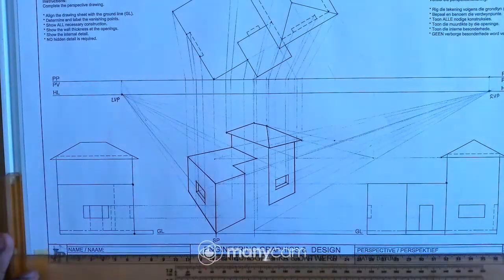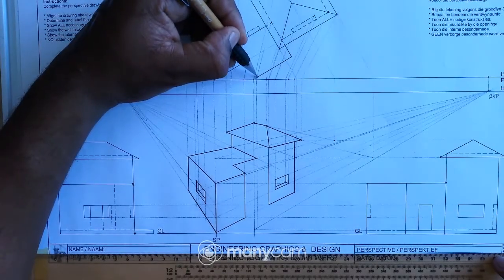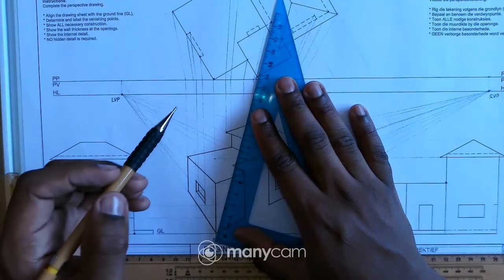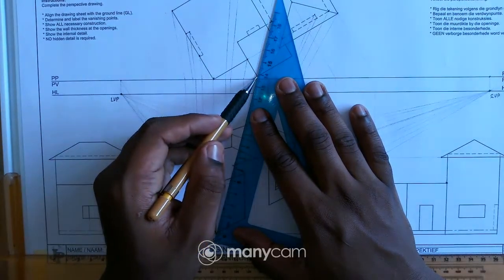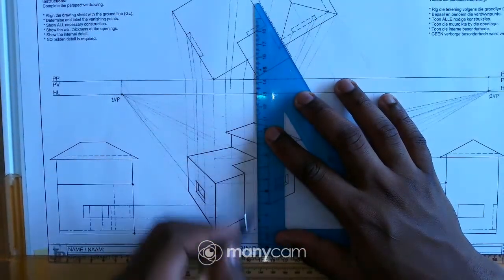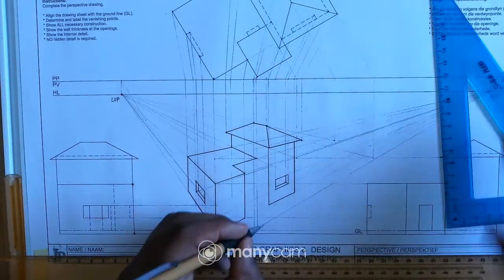Okay, so now because I have this line, that means I can just project this point to the SP, then I take it down, so that means that will be on the same line as this one.